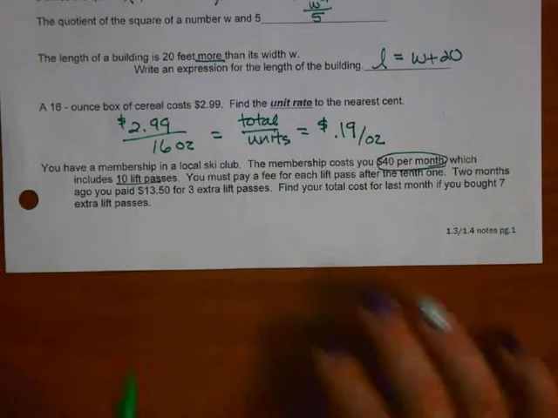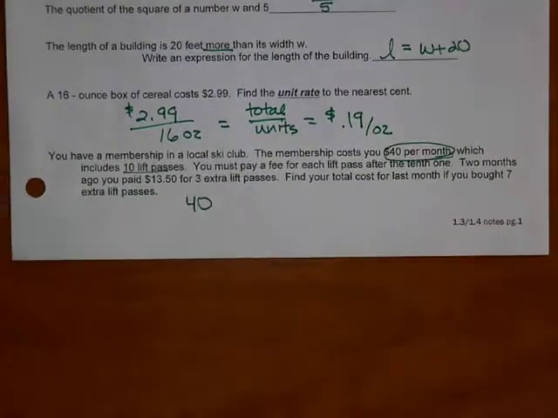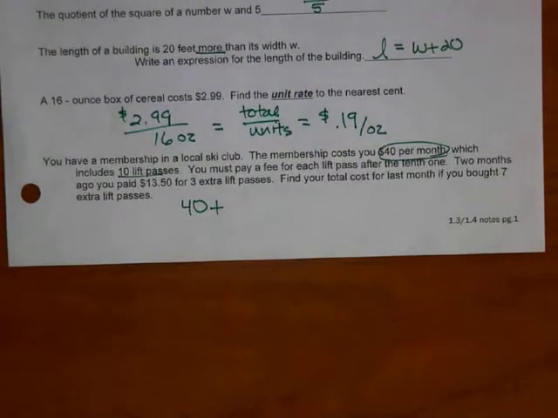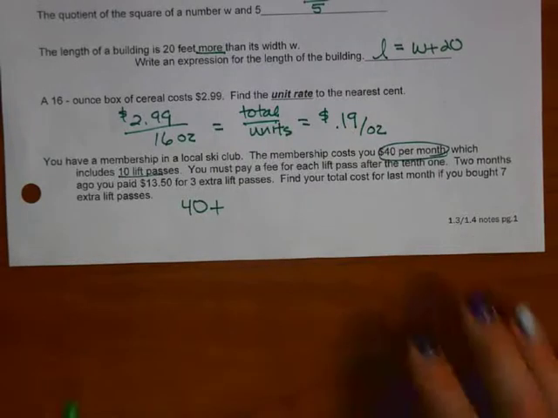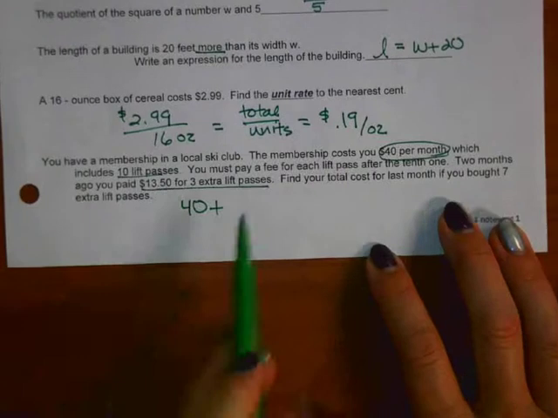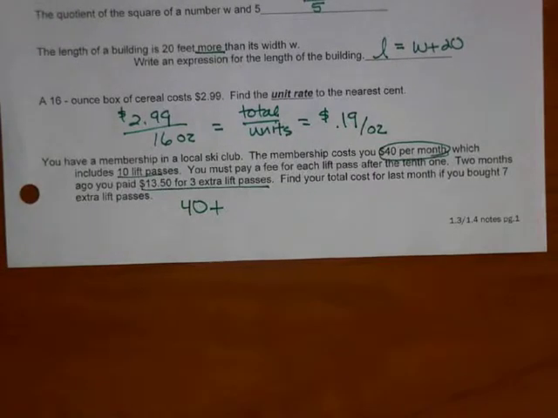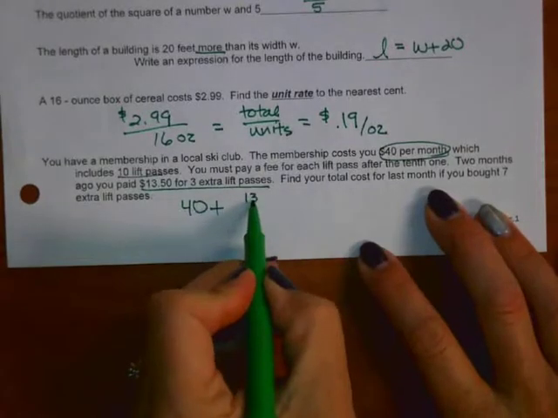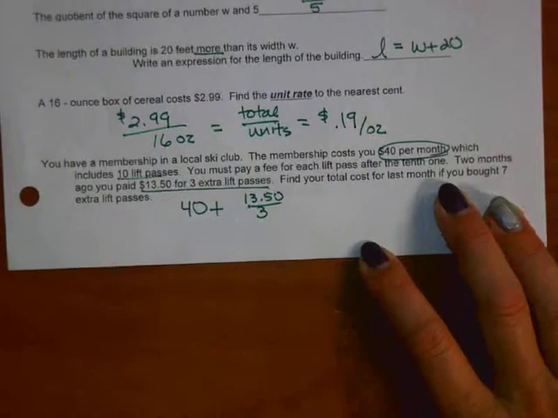But that's okay. So I have 40 no matter what, correct? It's going to cost me 40 bucks. I also paid $13.50 for 3 extra lift passes. This is the other information they gave me here. Just hang in with me. Can I figure out how much 1 extra lift pass costs from that stuff? Yeah. How would I do that? Divide. So I know that 1 extra lift pass must be $13.50 divided by 3, correct?